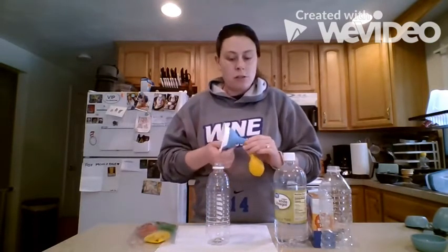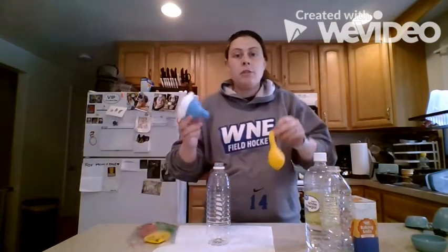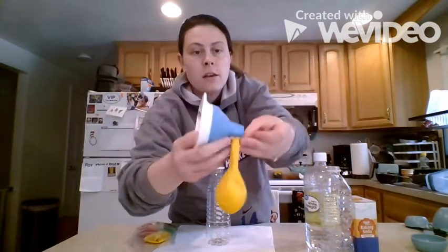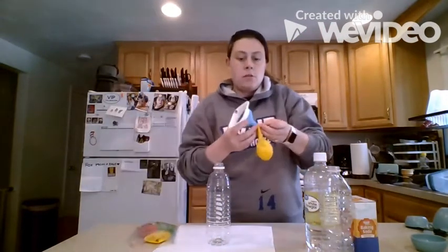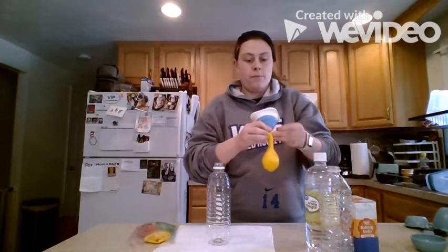Before you start grabbing the materials, double check with mom and dad that it's okay for us to do this experiment. Better yet, have them jump in and do the experiment with you, that way you can both see the reaction. All right, so what I'm going to do is take my funnel and place it into the end of the balloon.